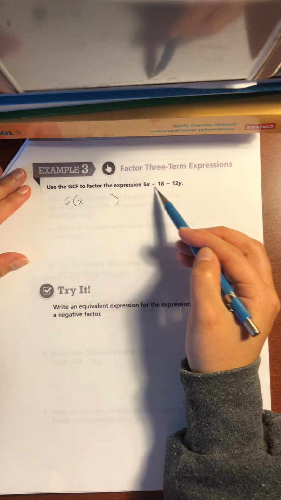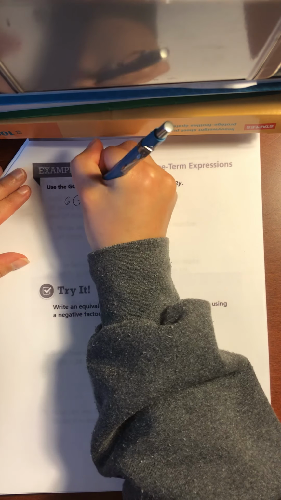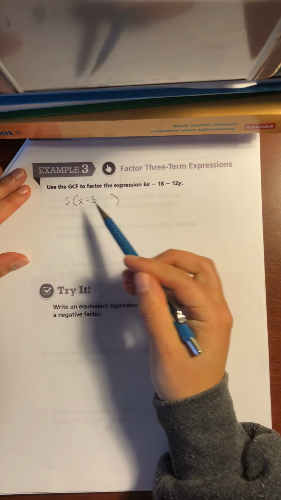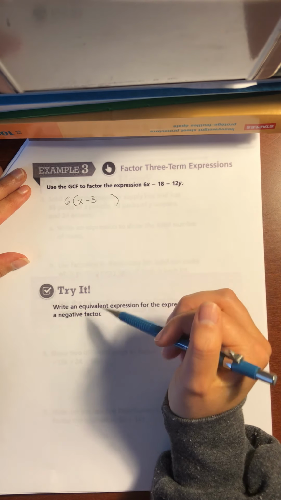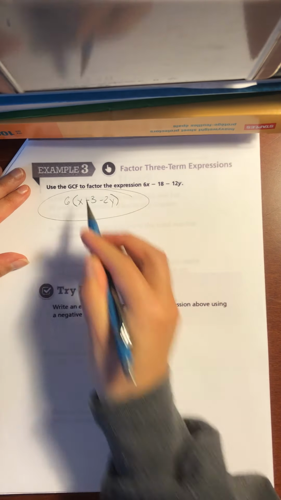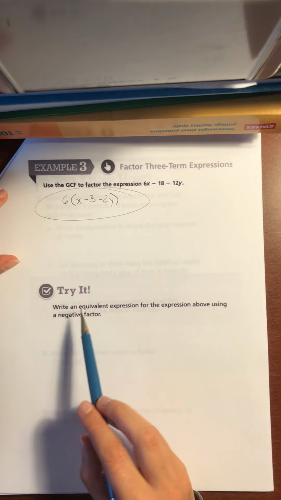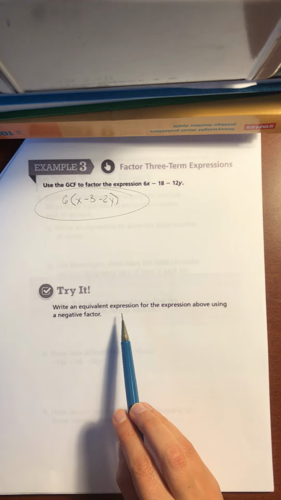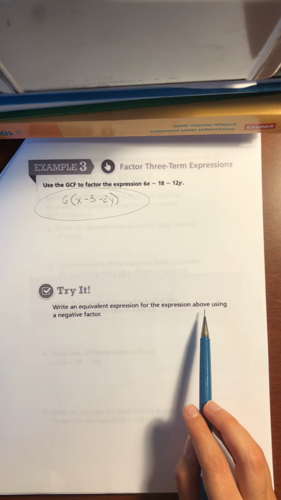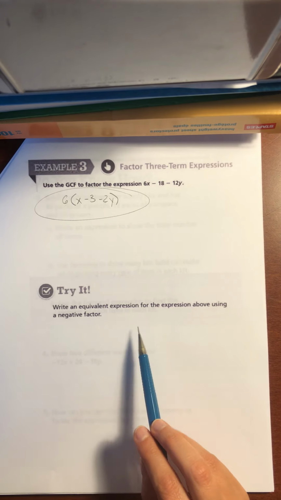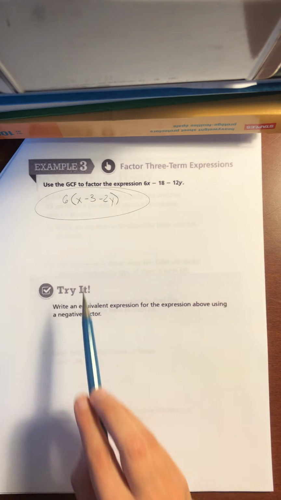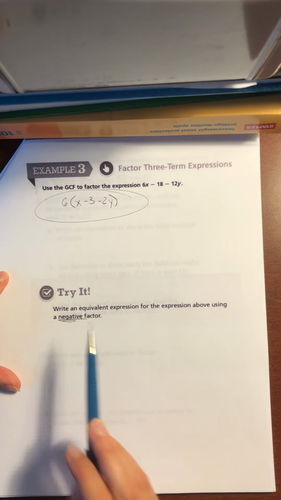6 times what is negative 18? That would be negative 3. 6 times what is negative 12y? That would be negative 2y. Next, try to write an equivalent expression for the expression above using a negative factor. So basically, instead of taking out a positive 6, this wants us to take out a negative 6.